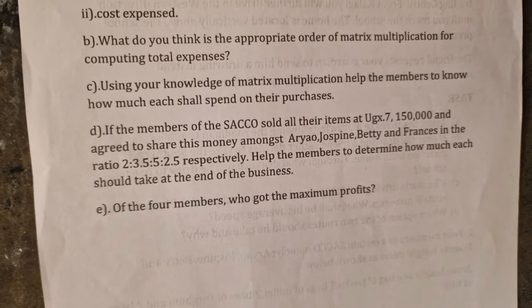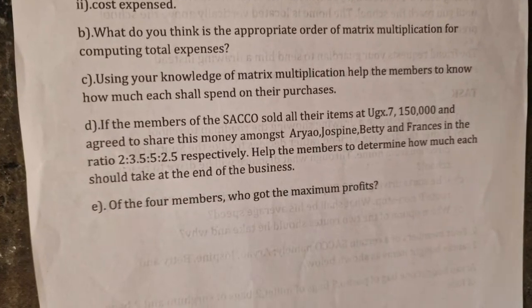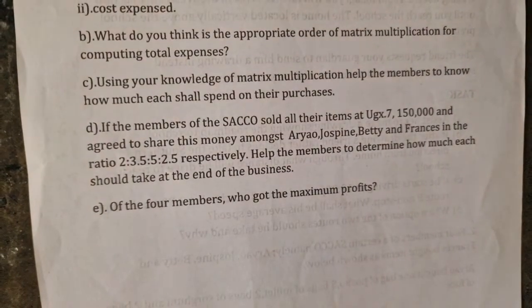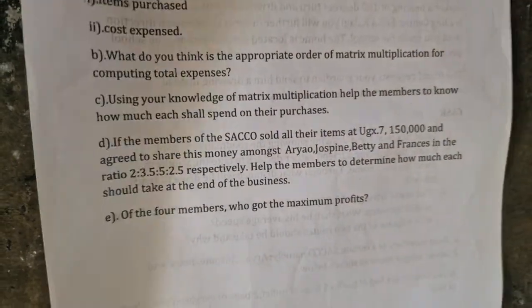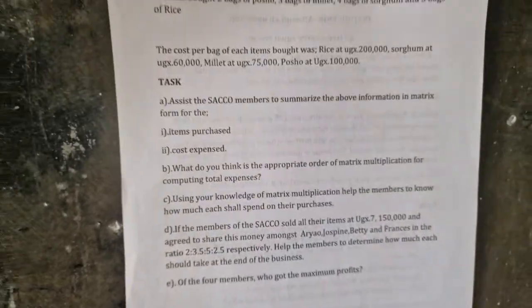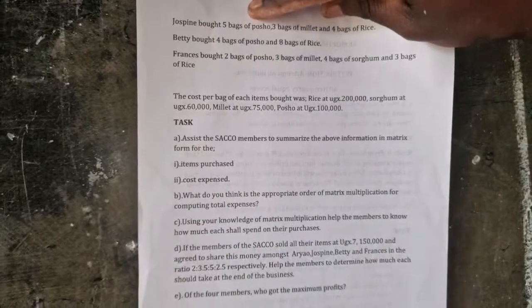So in that order, help the members to determine how much each should take at the end of the business. Lastly, of the 4 members, who got the maximum profits. Okay, so that is the question. Let's see how we can appropriately handle such a question.